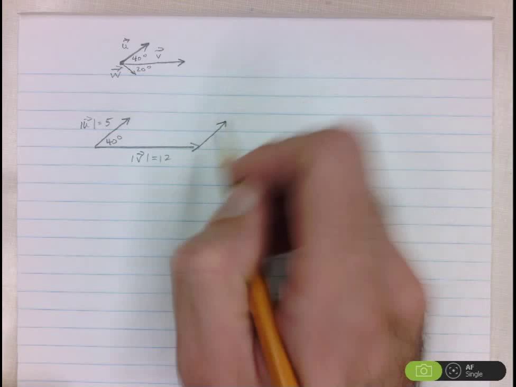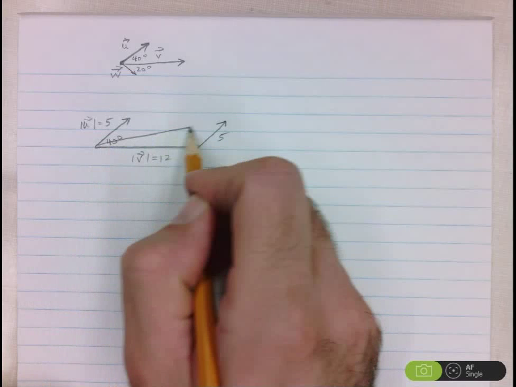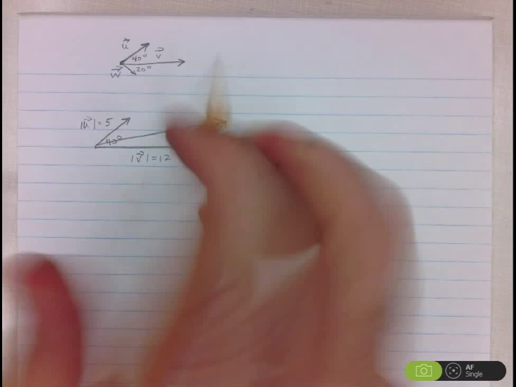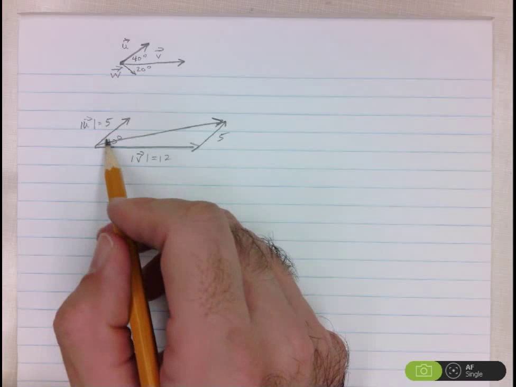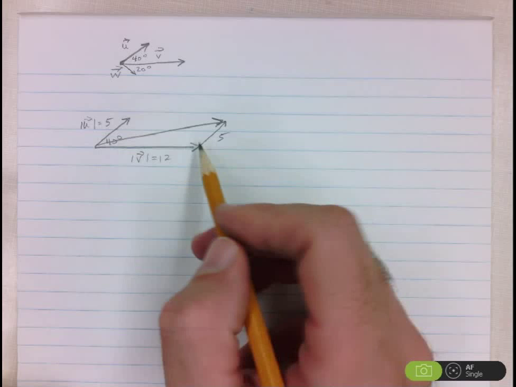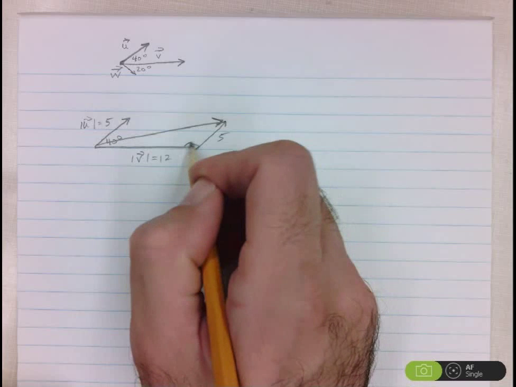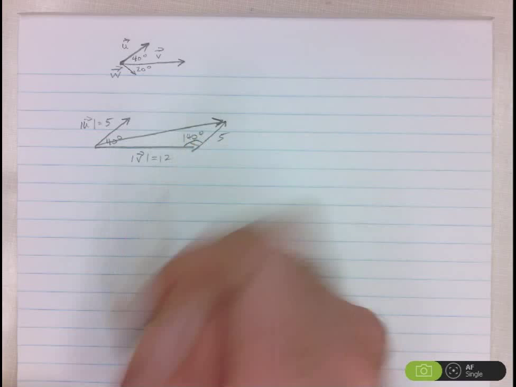So I'll put vector U there, and here we have our resultant. Now since we need an angle in the triangle, the angle between the 2 vectors is 40 degrees. Since I've moved over this vector, it's parallel to the original one, so this angle will be supplementary to 40. So this will be 140 degrees.